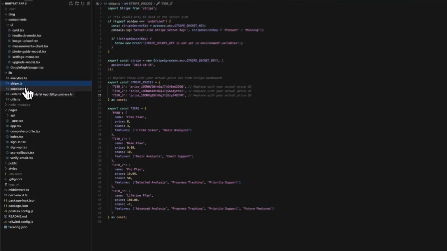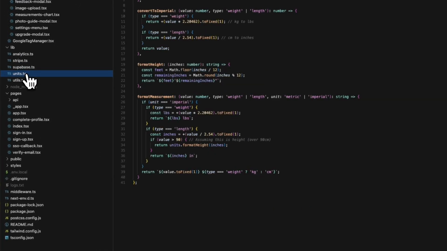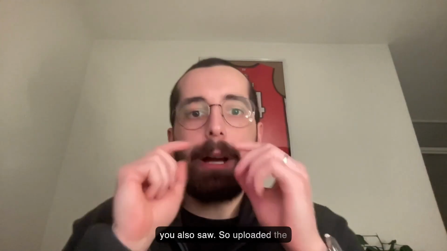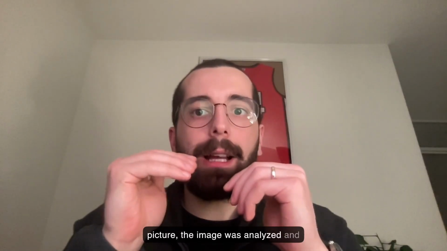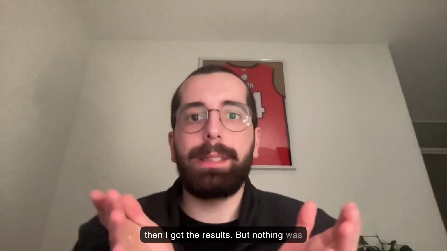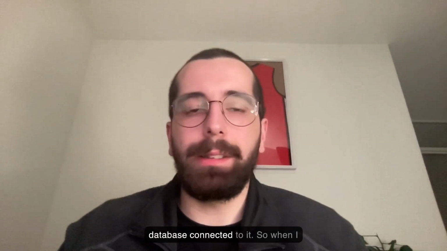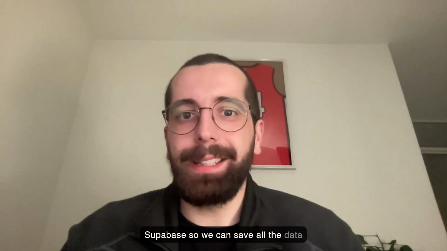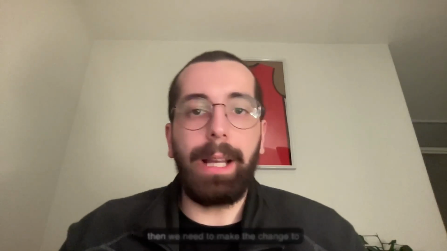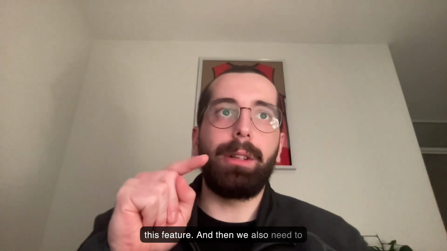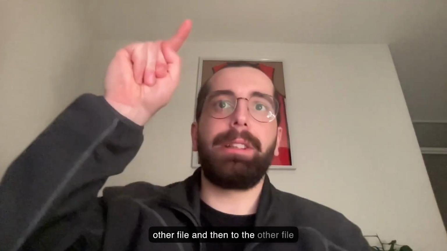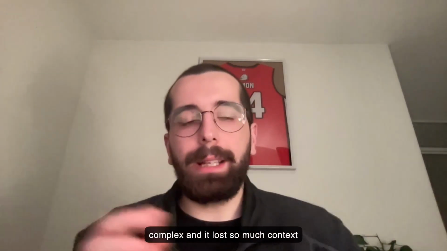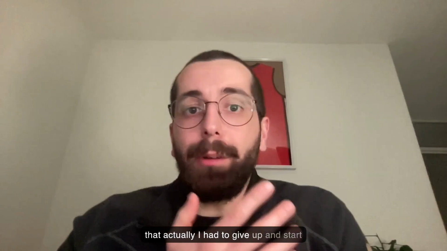So just an example, in version 1, I created the image analysis step that you also saw. So I uploaded the picture, the image was analyzed, and then I got the results. But nothing was saved because there was no database connected to it. So when I asked AI, hey, we need to add Supabase so we can save all the data per user, then it was like, oh yeah, then we need to make a change to this feature. And then we also need to make a change to the other file, and then to the other file, and to the other file. And it got so complex and it lost so much context that I actually had to give up and start all over.